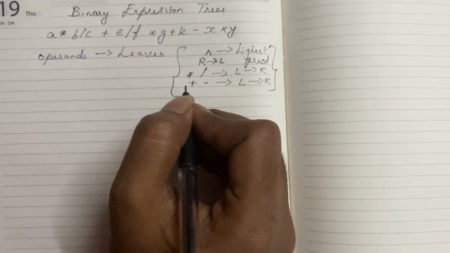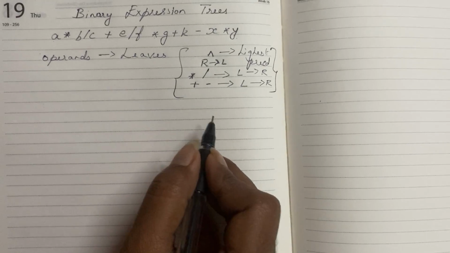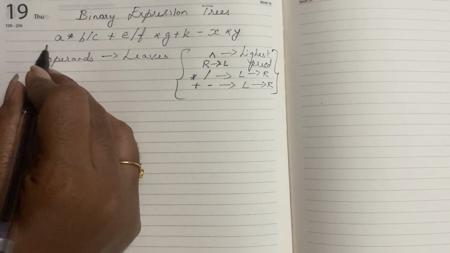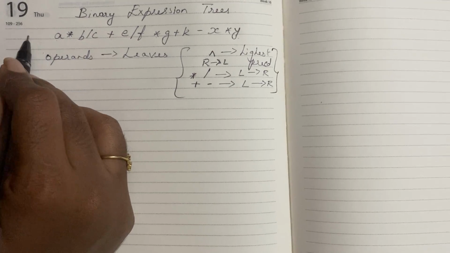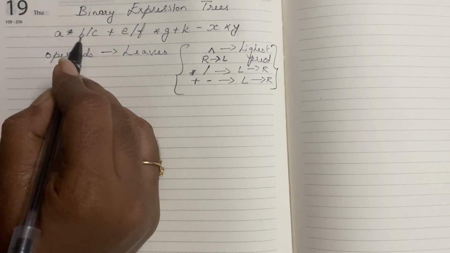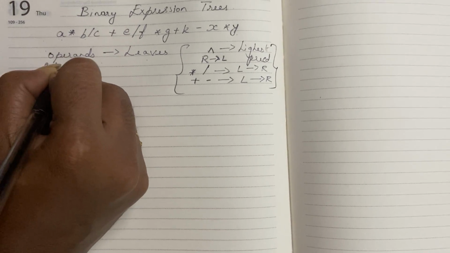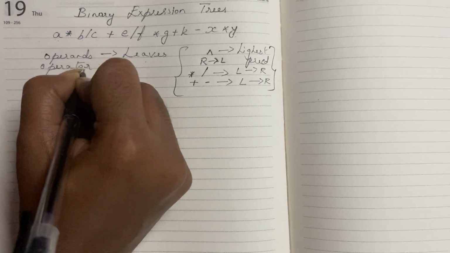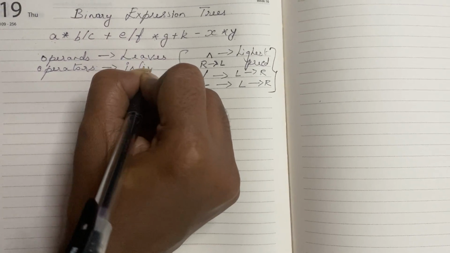What are the leaves of the tree? The end nodes, those are called the leaves of the tree. So when you are going to express the expression in a binary tree format, all the operands will be stored at the leaves, whereas all the operators will be stored at the intermediate nodes.